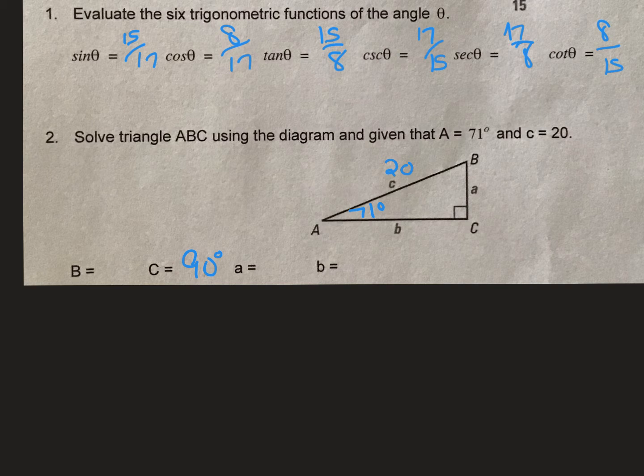If you take your calculator and do 180 minus 71 minus the 90, and figure out what's left, which should be 19 degrees. That's your angle B. So that's all your angles. And then it's just using what you know, using what you got. I know angle A, I know the hypotenuse. If I'm looking at side A, it's opposite. So I'm thinking opposite over hypotenuse, which is sine. So I'm going to say sine 71 degrees equals opposite, which is A, over hypotenuse.